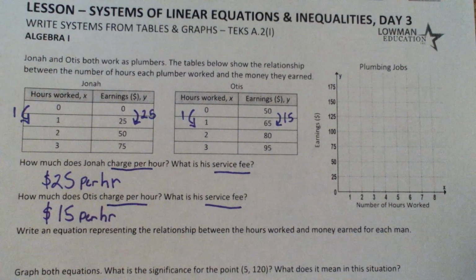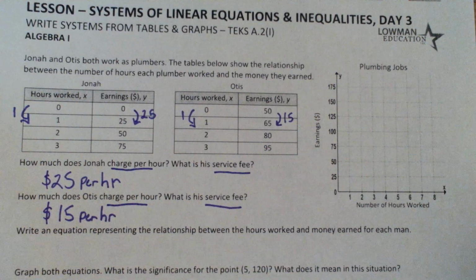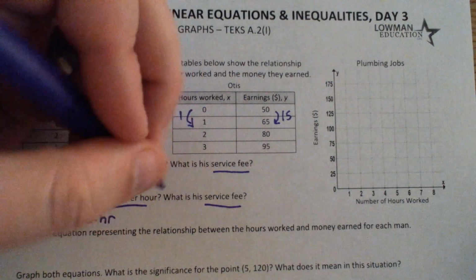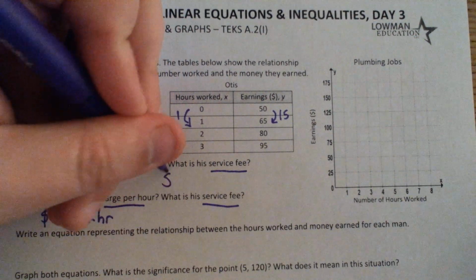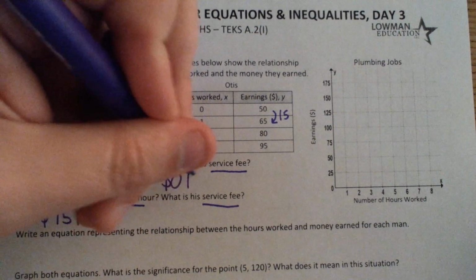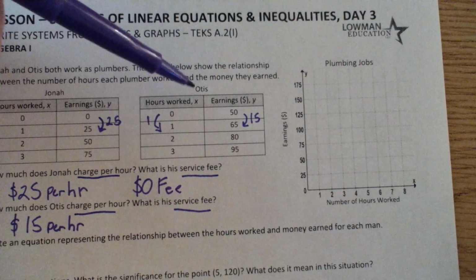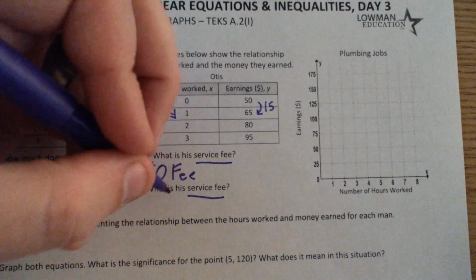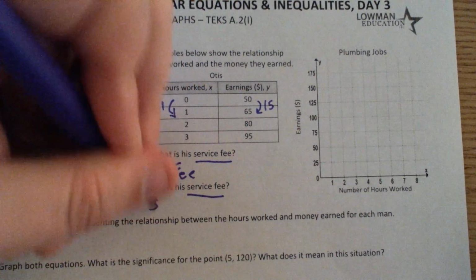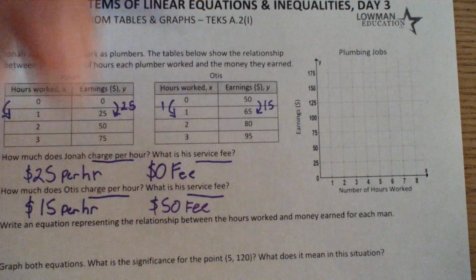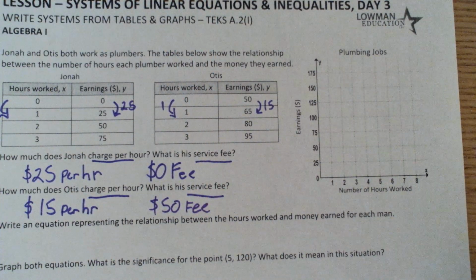Then when we talk about the service fee, really that's your y-intercept. It's the charge just for them to come out before they do anything. So Jonah here, it looks like, has a service fee of $0, so no service fee. And Otis, on the other hand, it's $50 to come out and work on something, and then $15 per hour after that.